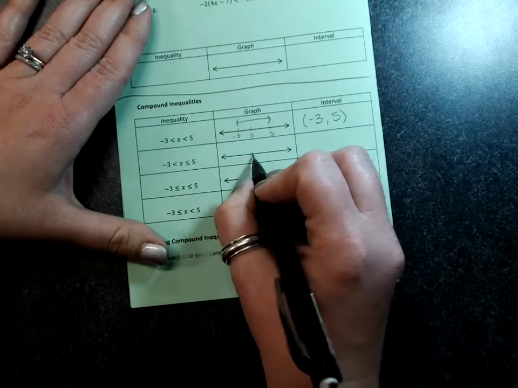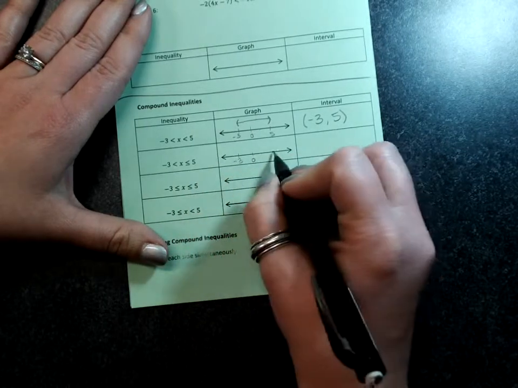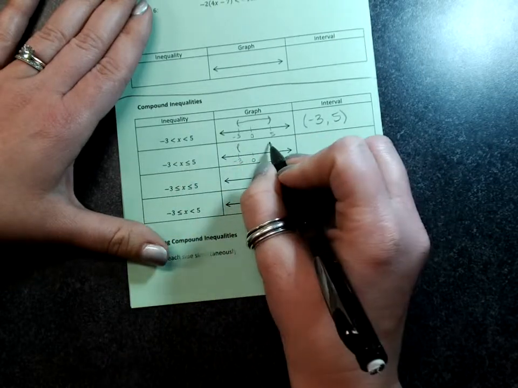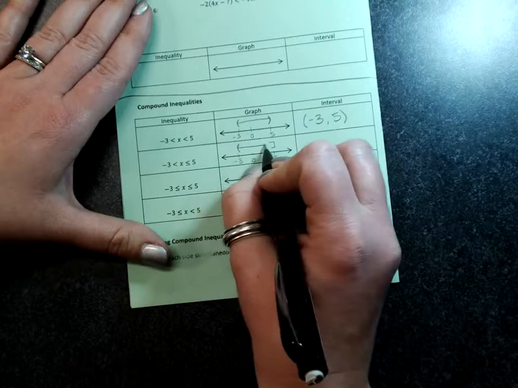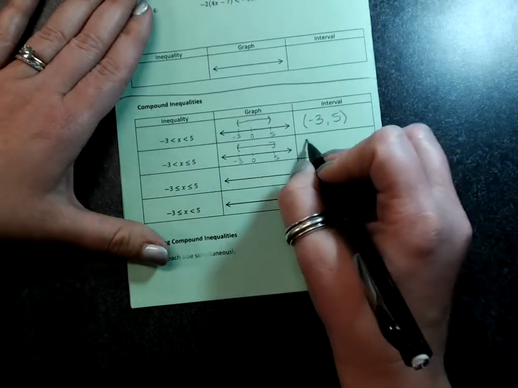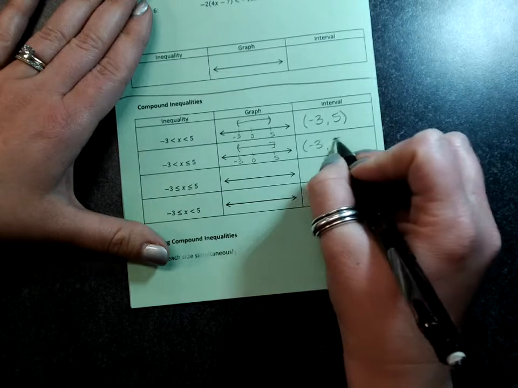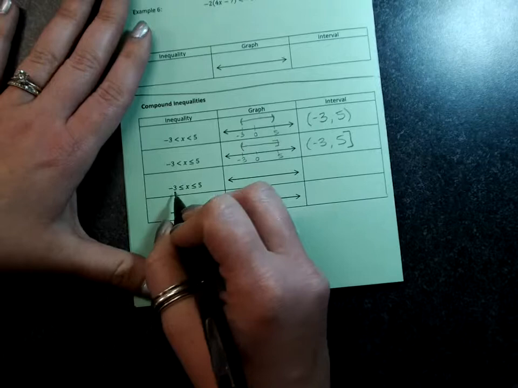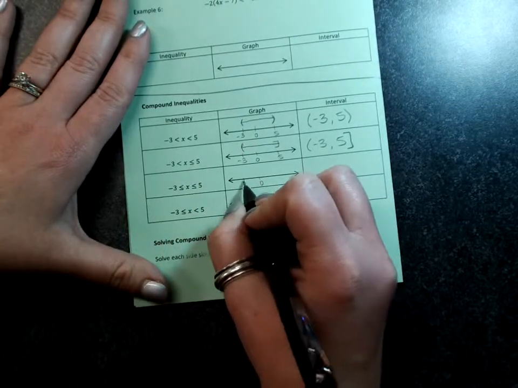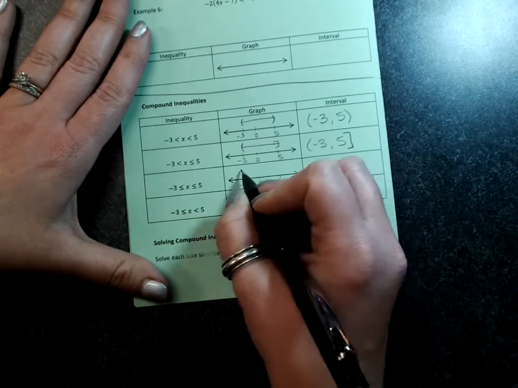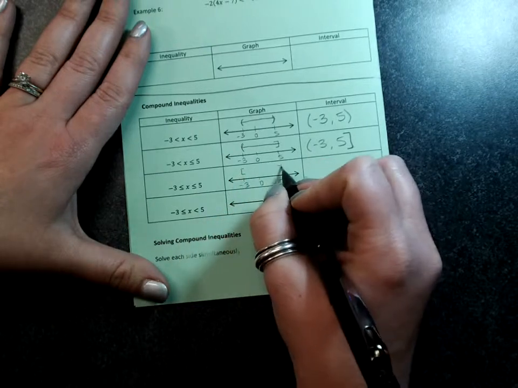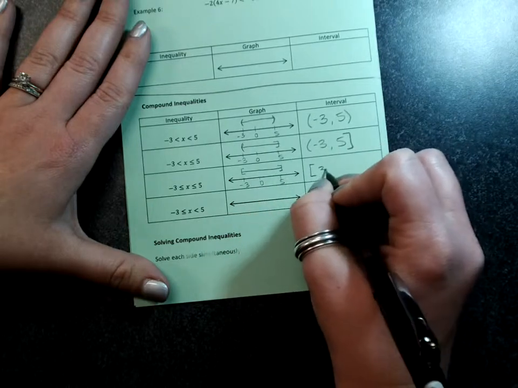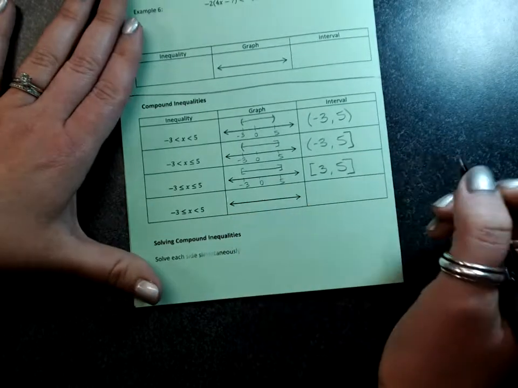On the second one, again 0, -3, 5. -3 still gets a parentheses, but the 5's going to get a bracket. They're going to face each other, and then you connect them. So the interval will be parentheses -3 to 5, and 5 will get a bracket. Same idea here, 0, -3, 5. This time the -3 gets a bracket and 5 gets a bracket. And connect them. So it's bracket -3, 5 with a bracket.